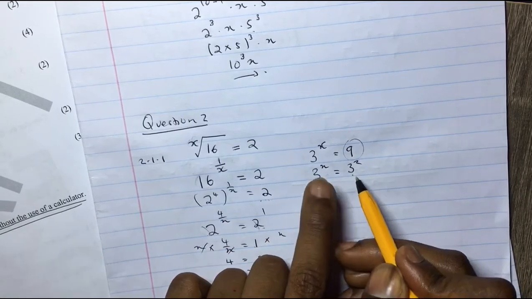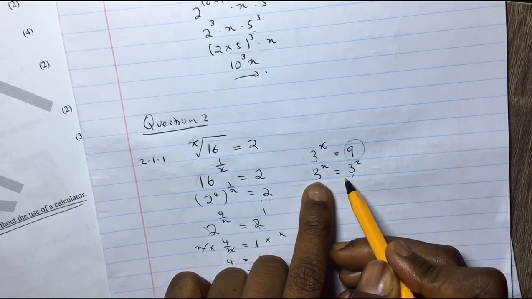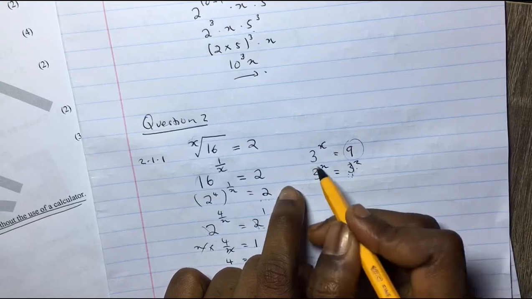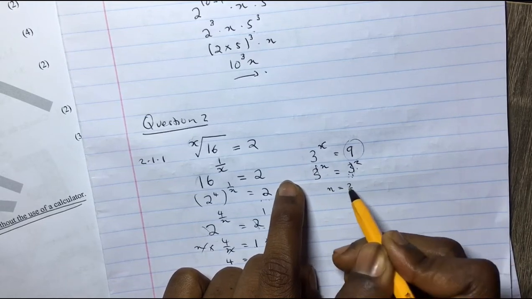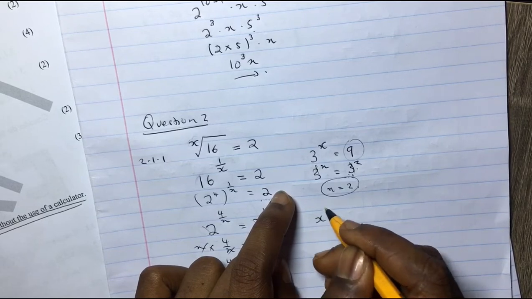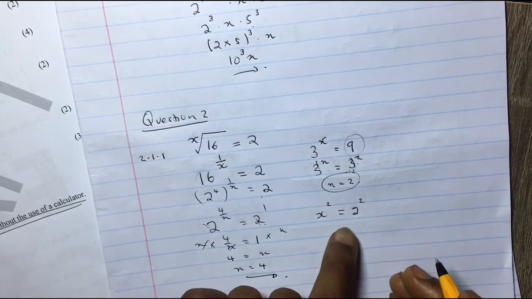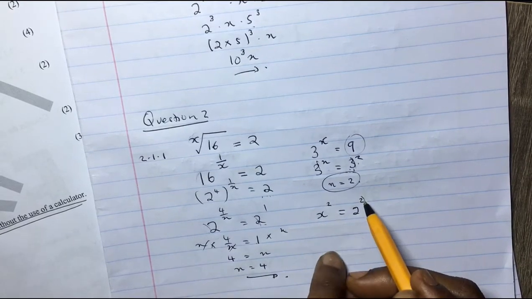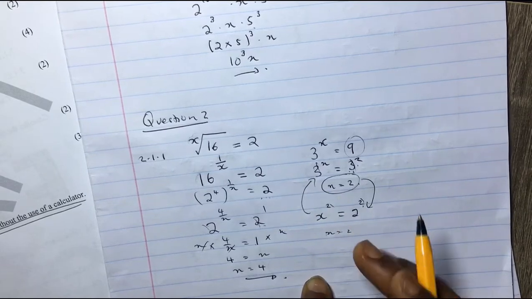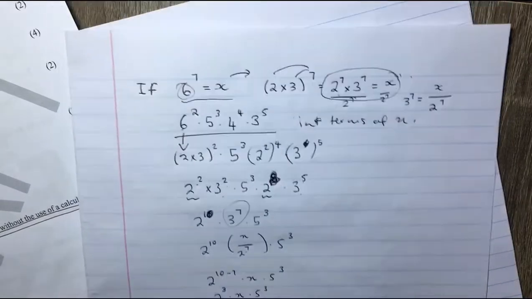And once you have the same bases, you can just drop the bases and equate the exponents. So x is 2. Same as if the exponents are the same, you can drop the exponents and equate the bases. So it works interchangeably. I hope that's the word.